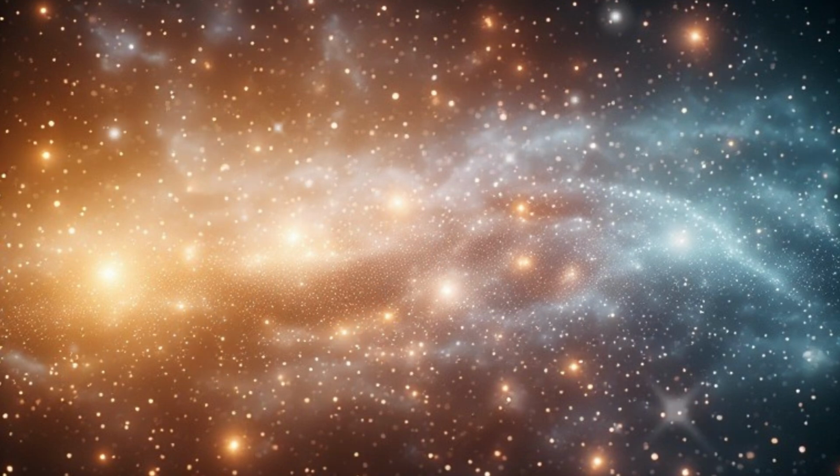Galaxy clusters at the nodes of the web are still growing, slowly accreting matter from the surrounding filaments. Some clusters are doubling in mass over billions of years, consuming galaxies and gas that fall inward along the cosmic highways. The largest clusters today are approaching a maximum size set by the competition between gravity and expansion. In an accelerating universe, there is a limit to how massive a cluster can become before expansion prevents further growth. The most massive clusters we see may be close to this cosmic limit.